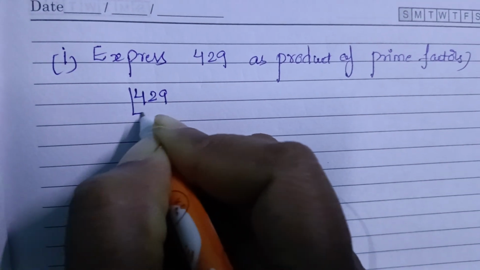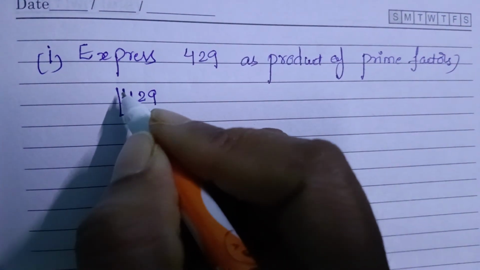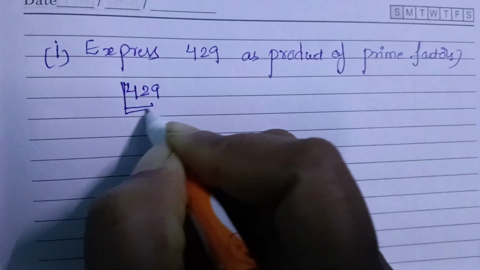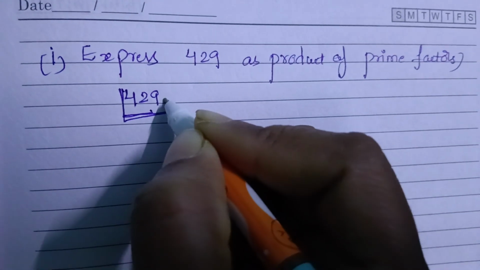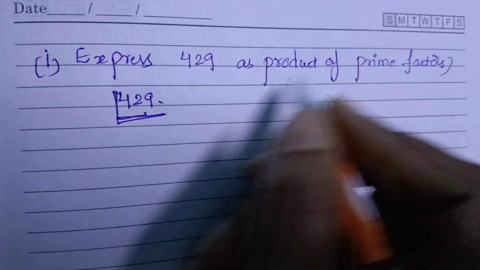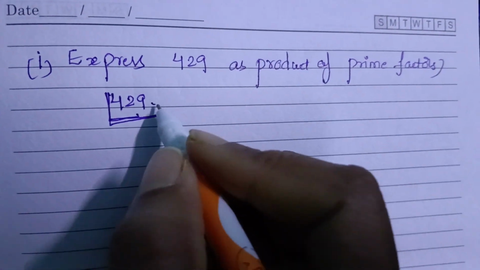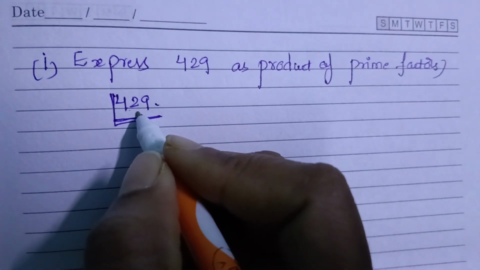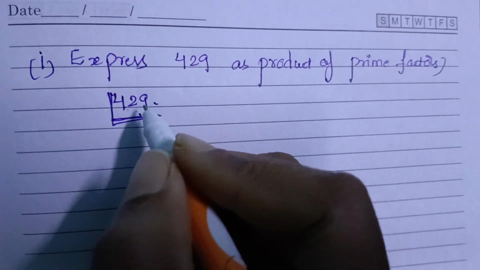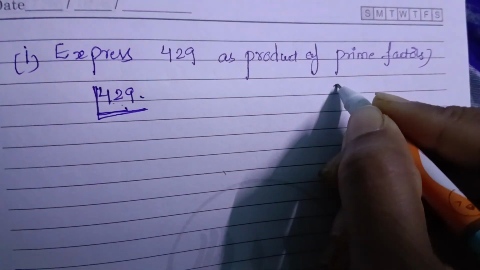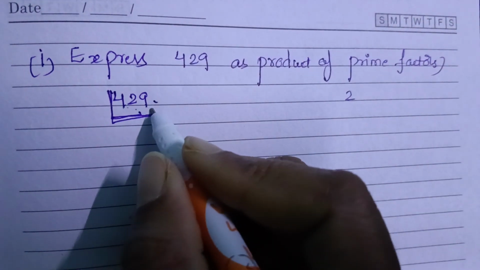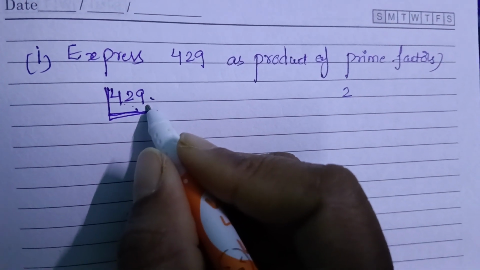This is my method of doing prime factorization. Prime factorization means we should divide the number only by prime numbers, right? Our first prime number is what? 2. As it is an odd number, we can't divide it by 2, right?